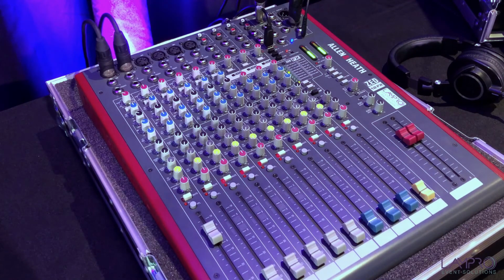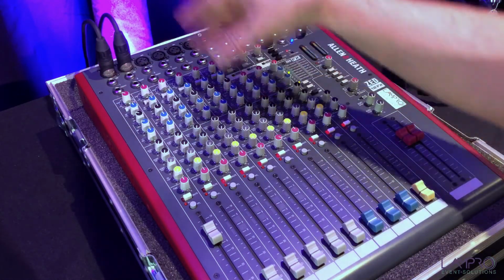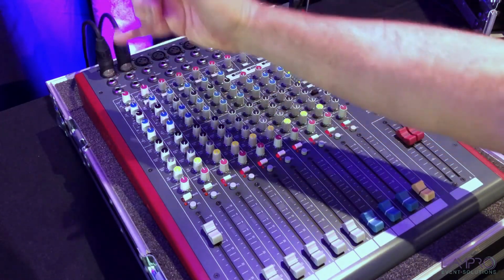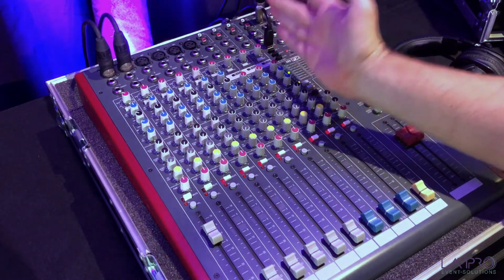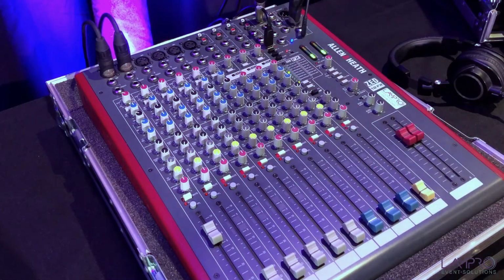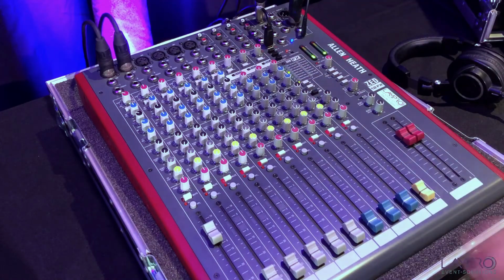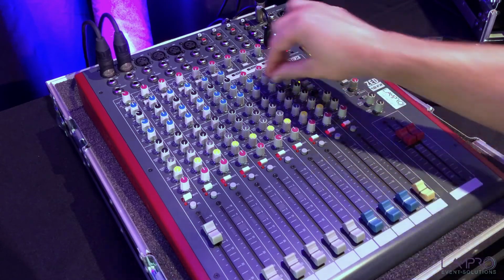Right, next we'll have a look at the equalizer section of the mixing console, and this is known as a parametric equalizer. On channels 1 to 6, you've got a high shelved, a sweepable mid, and a low shelved EQ, and on the 3 stereo channels, you've got a high shelved and a low shelved EQ. The reason why the 3 stereo channels make use of a smaller EQ section is because the 3 stereo channels are usually used for playback devices where there's not a lot of EQ required.